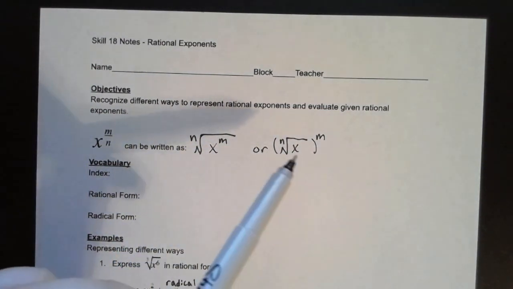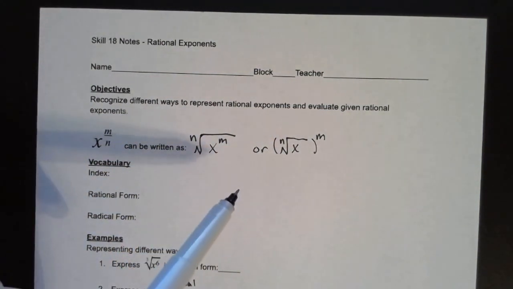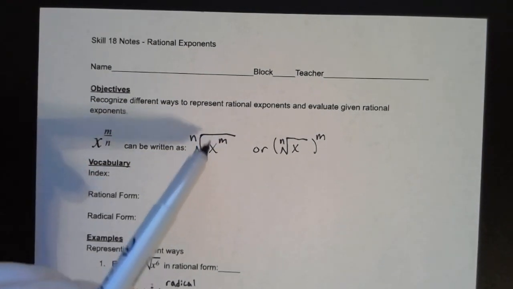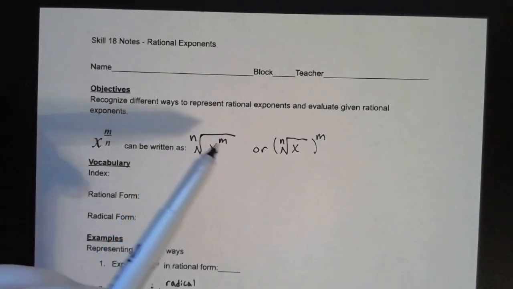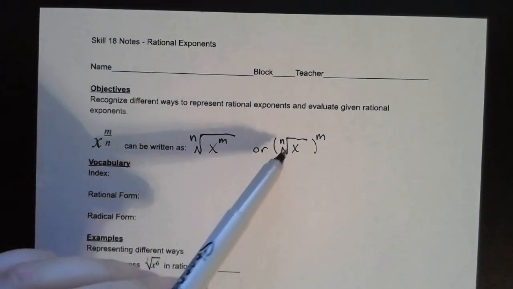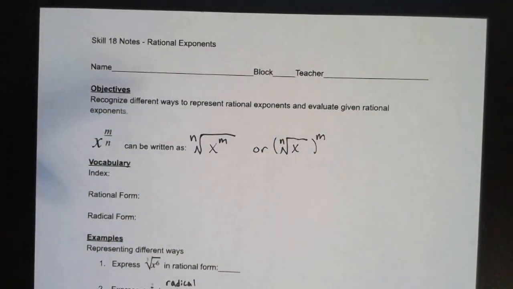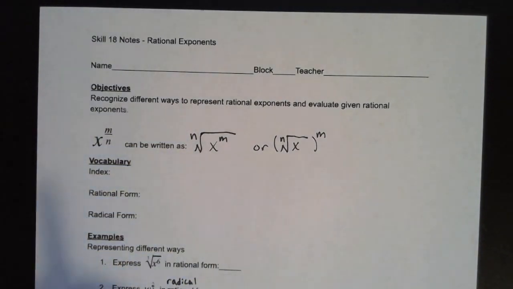Basically, we can either apply the power m to the x first and then take the nth root, or we could take the nth root first and then raise it to the mth power. We can do those operations in either order. That's all that means there.